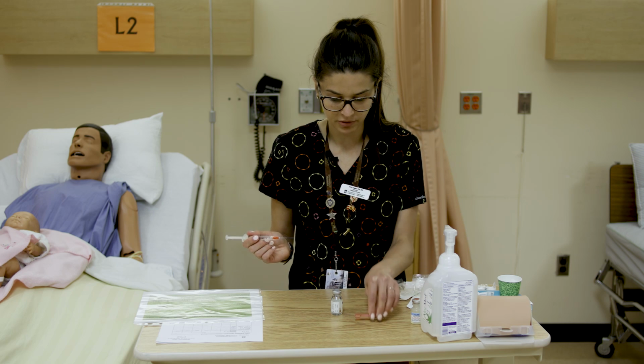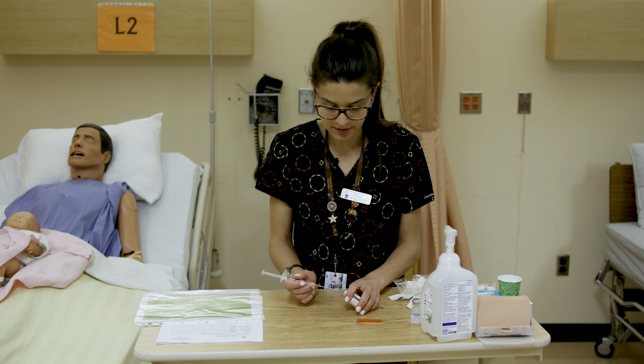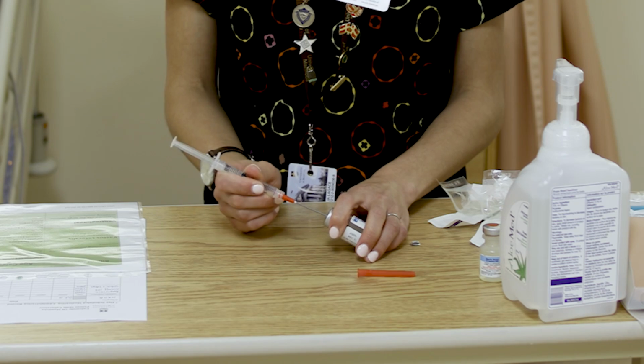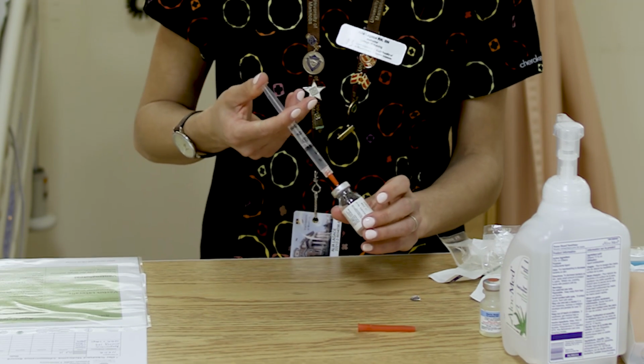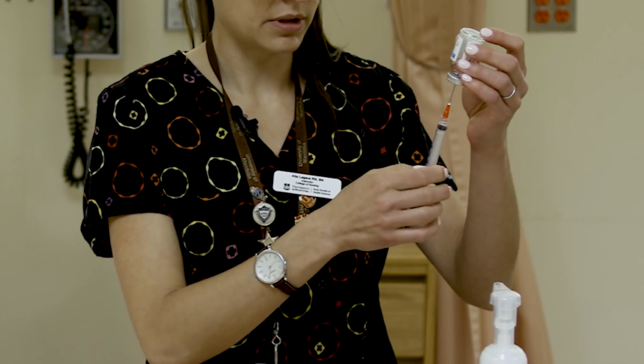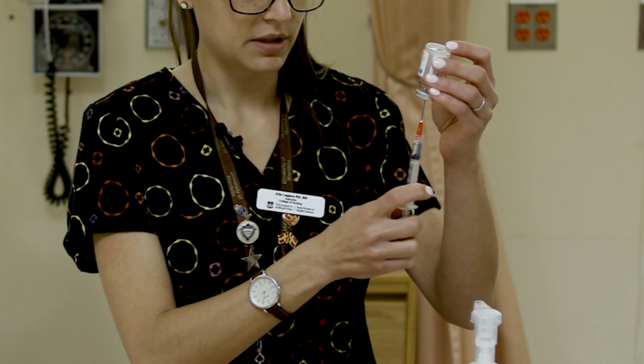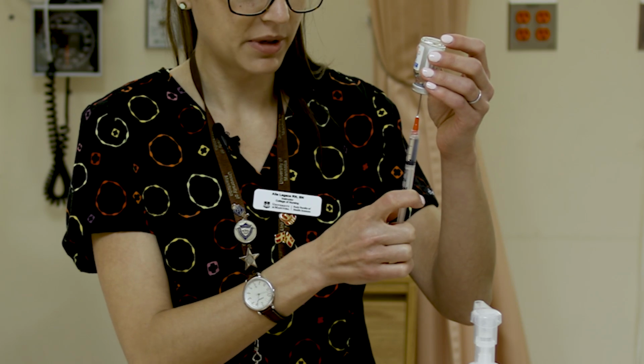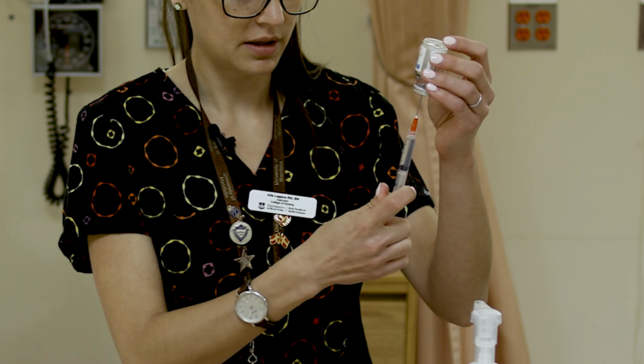So we're going to remove our cap, I'm going to stabilize and try to inject right at the center again. And we're going to instill that air, flip it, and we're going to let it come out. And we might just have to help it along again.